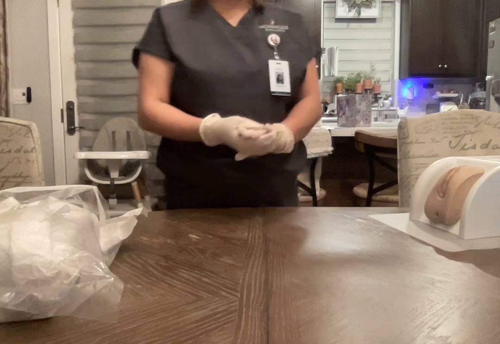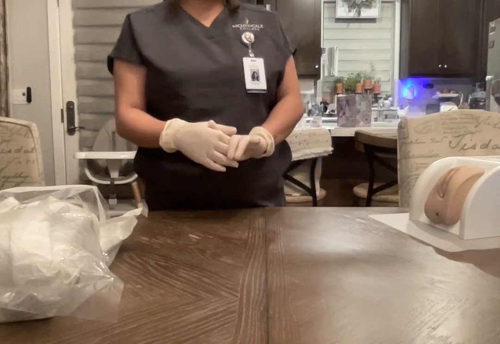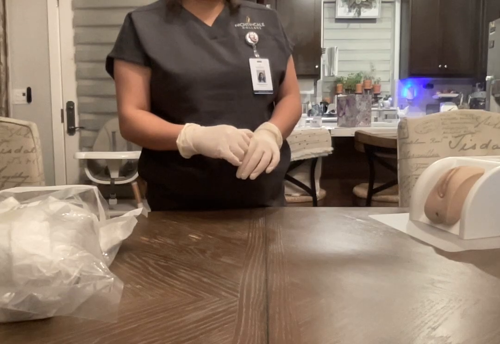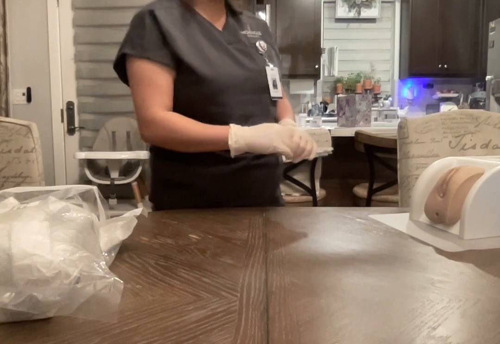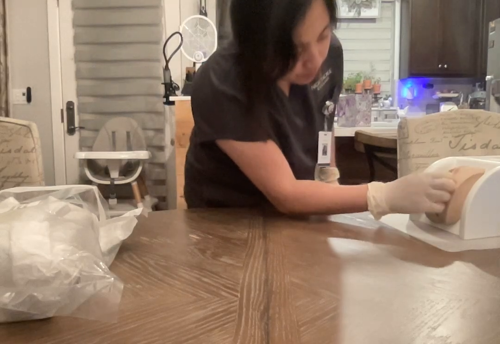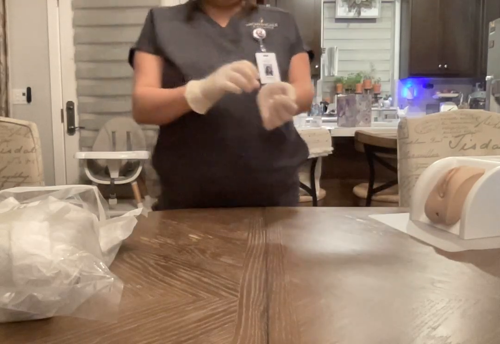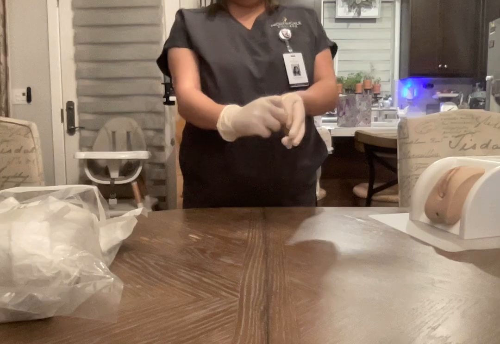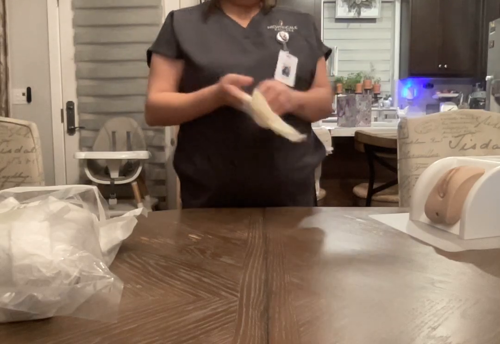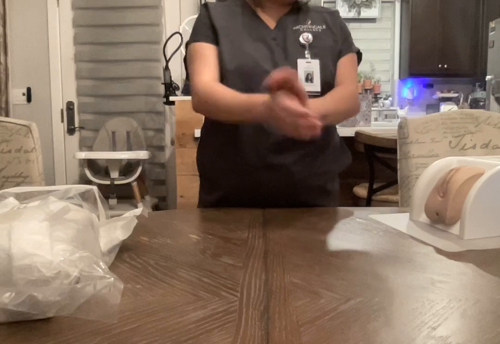Okay, so I'm going to check the patient's urinary meatus, see if I can see that opening, and also check for any discharge, discoloration, or any odor. Okay, I'm going to remove my gloves. Okay, perform hand hygiene.